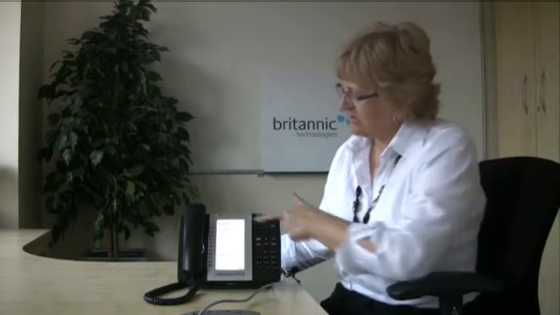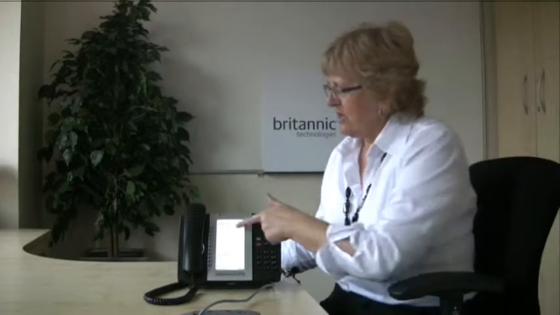I'm now going to show you how to use the Phonebook, which is this key here, to make a call. This is an online telephone directory that's set within the system, and it will include all your members of staff, so all your colleagues will be on the Phonebook. Now initially you need to look for them by surname, but you can look by other options.